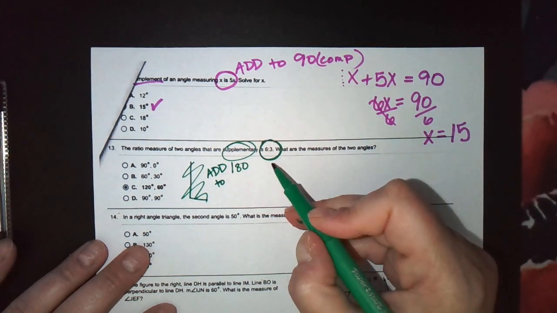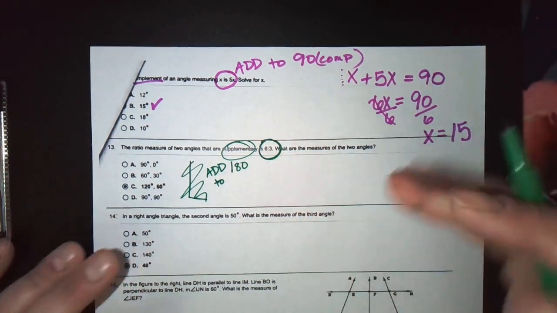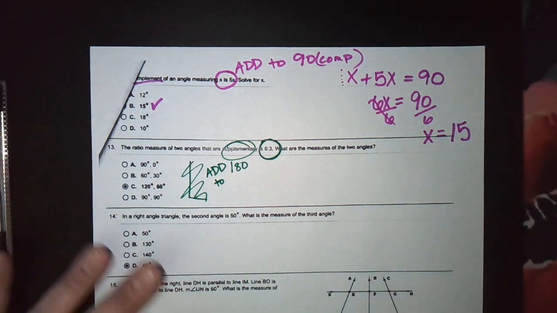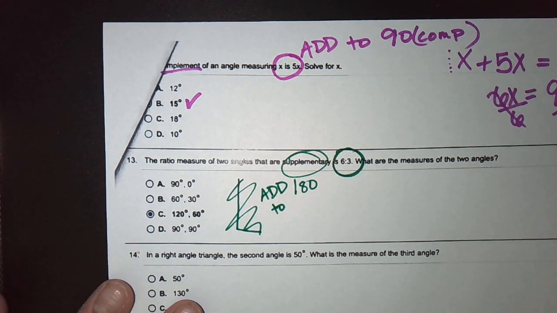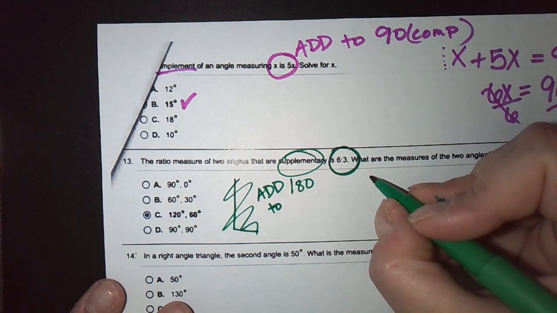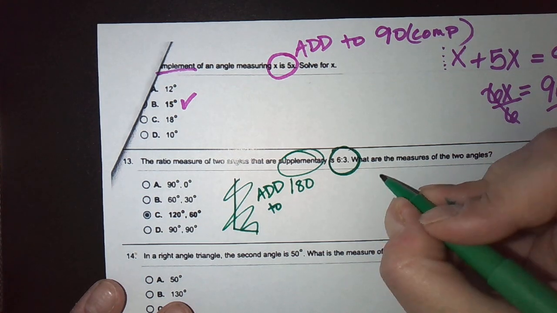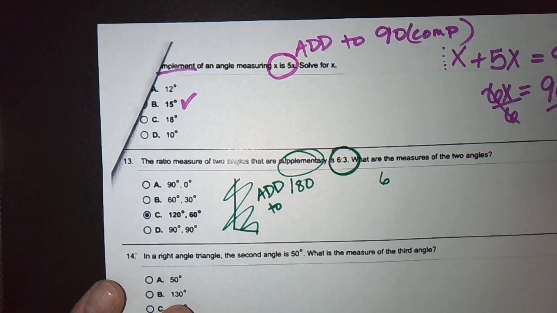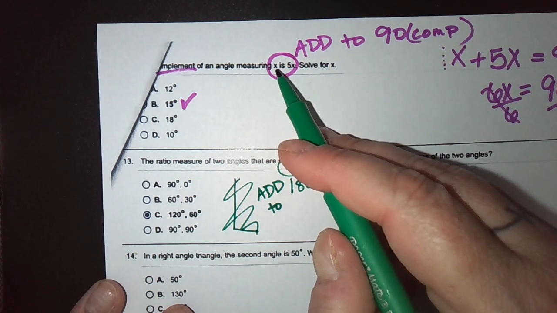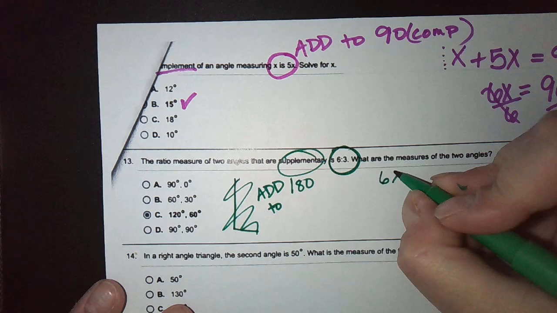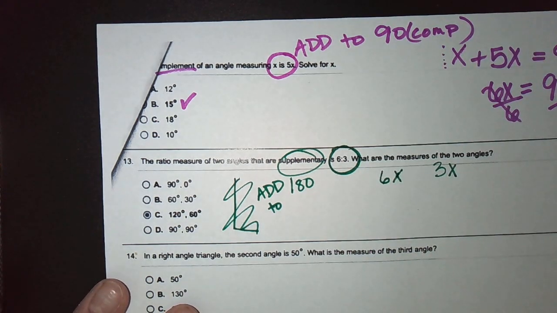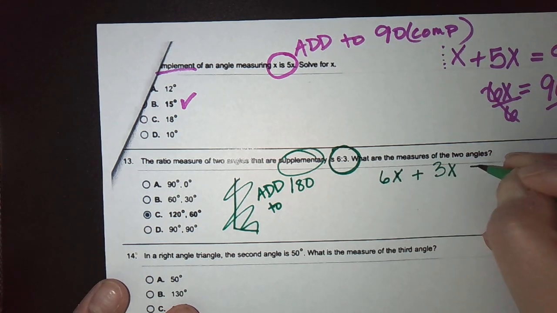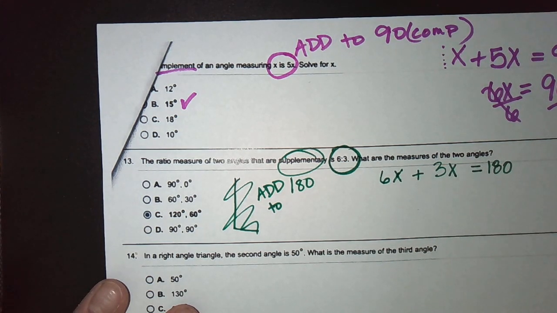So it's saying one angle plus another angle should be 180, and the ratio of those angles is 6 to 3. Okay, so let's think about this. I have the number 6, and I have the number 3. Let's maybe pretend they're x's. 6 times something and 3 times something will give us 180 when we add it up.